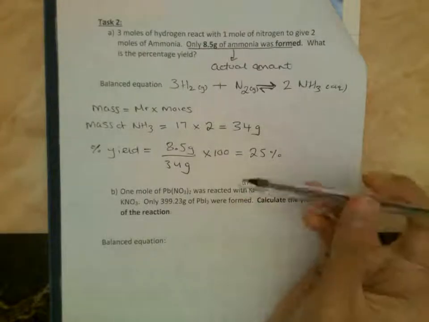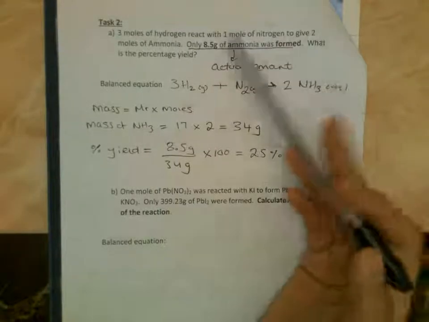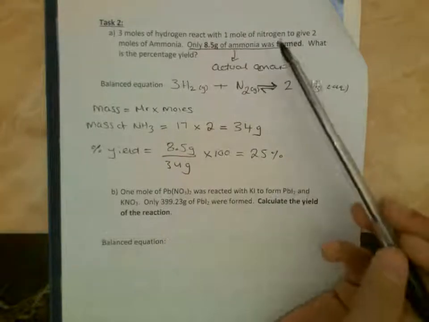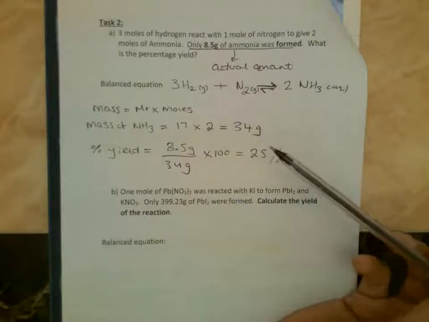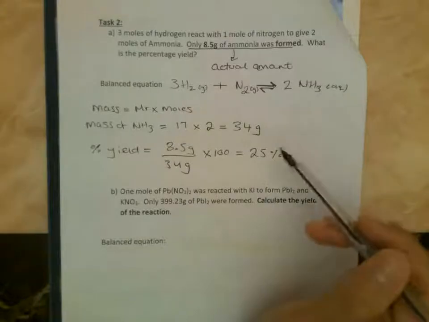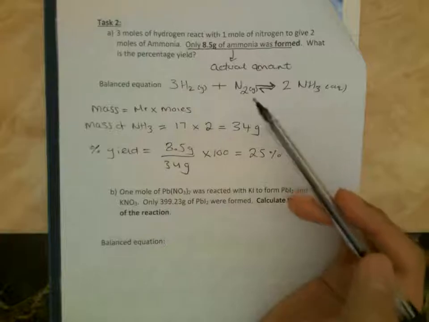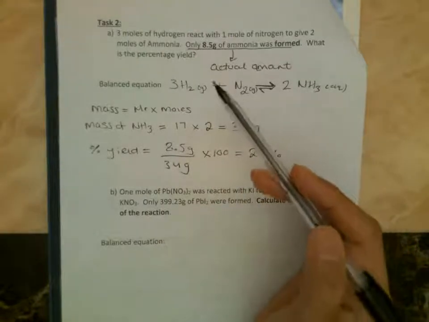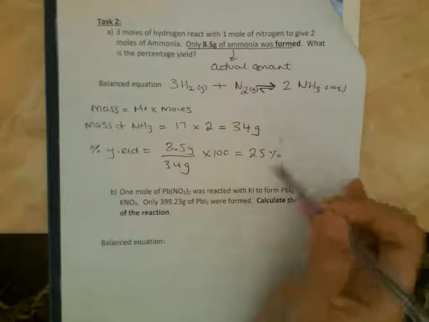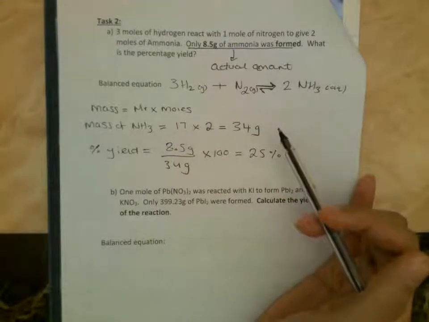Now, in the grand scheme of things, this might seem like a low yield, but for a reversible reaction, this is quite a good yield. Most reversible reactions usually have a percentage yield of below 10, usually in the range of between about 5 and 8%. The thing is, this Haber process is very well studied, and the conditions, the pressures, the temperatures can be controlled to ensure that we produce as much NH3 as possible. In the grand scheme of things, this is still low, but due to it being a reversible reaction, this is pretty good.